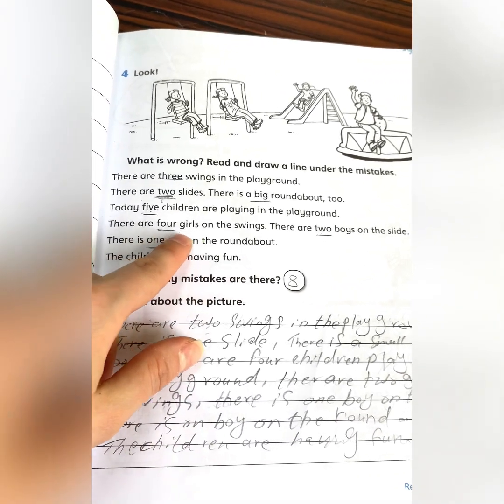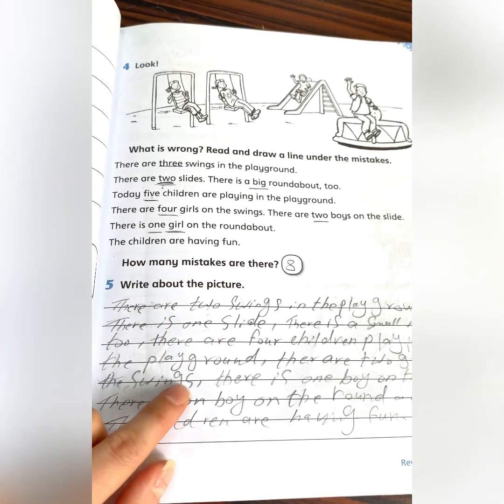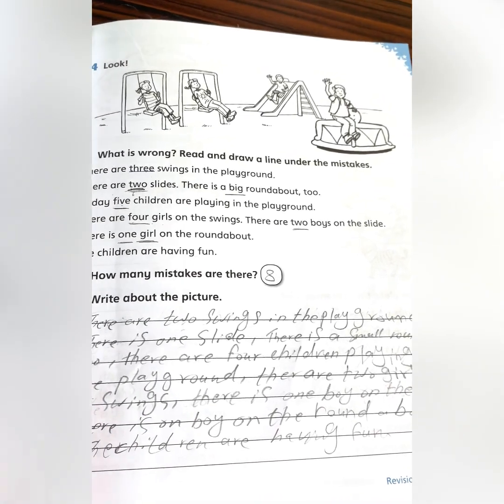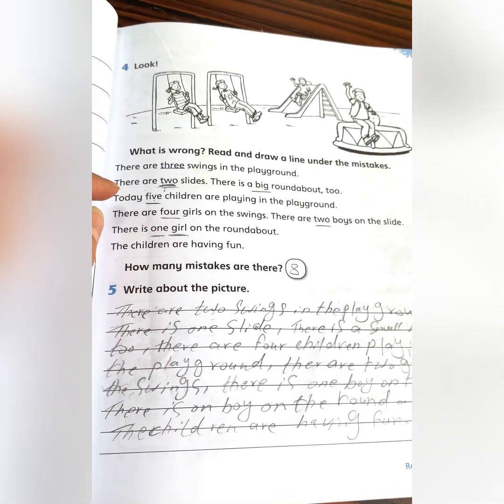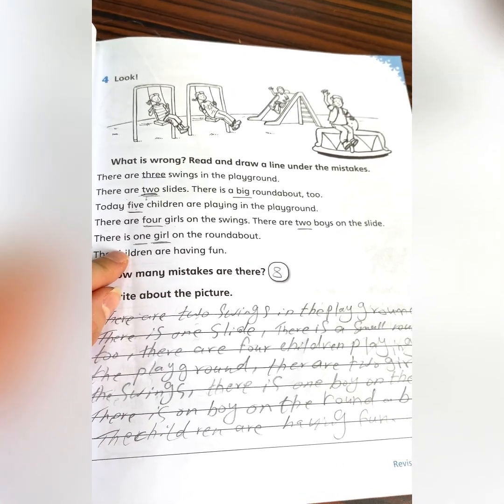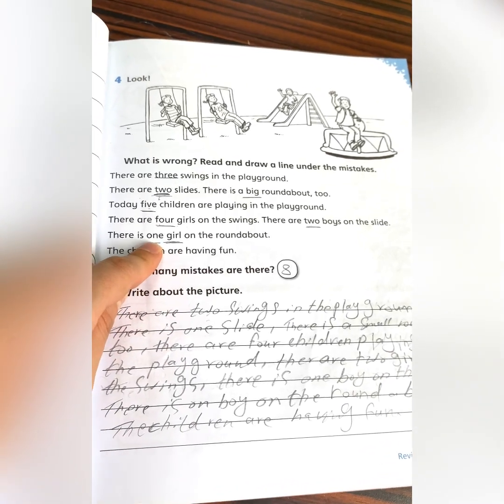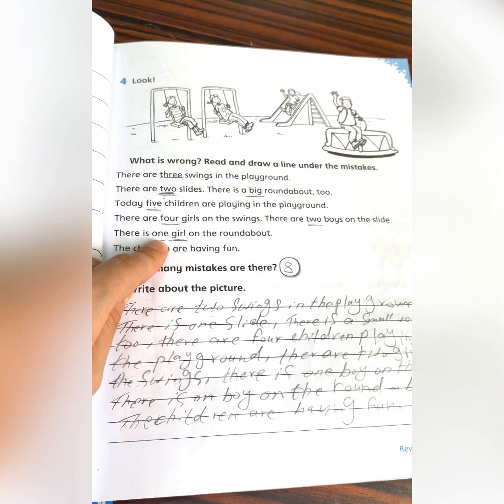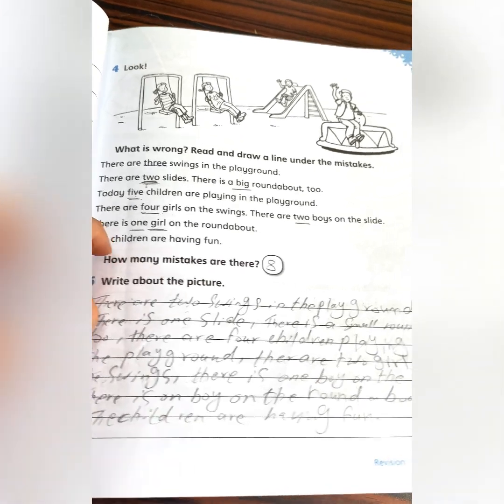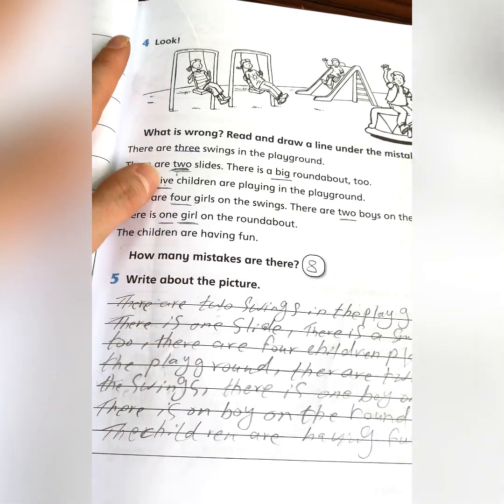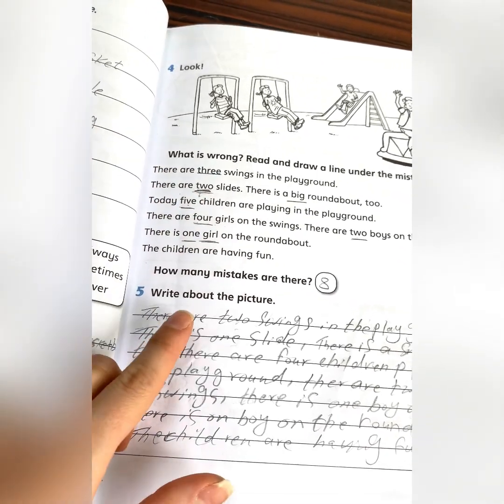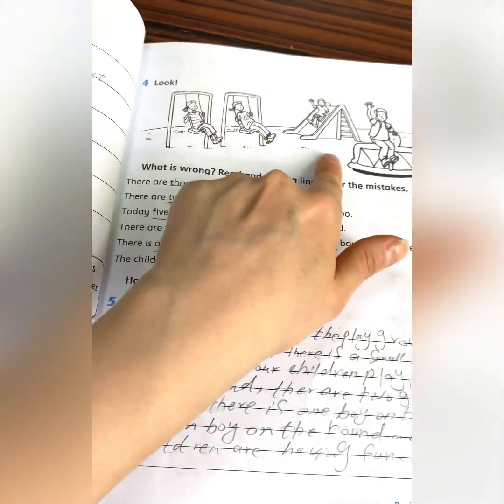Also we have there are 4 girls on the swing. No, there is one boy on the slide, and there are 2 girls on the swing. Also it says there is 1 girl on the roundabout. There's 1 boy, not girl. So we only change that one. We say there's 1, and then we change the girl to the boy. The last one says the children are having fun. Yes, the children are having fun. So what we did for this activity, we corrected the wrong word that we underlined, and we rewrote the sentence with the correct word depending on the picture.